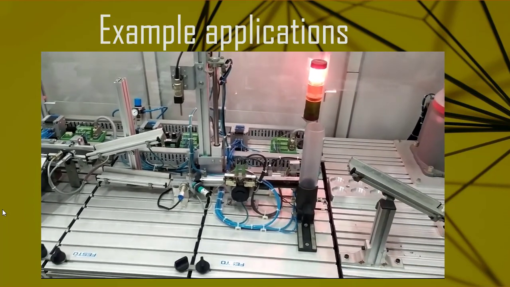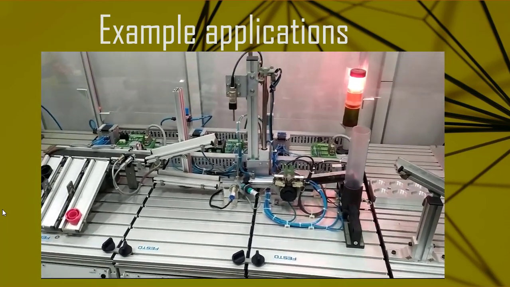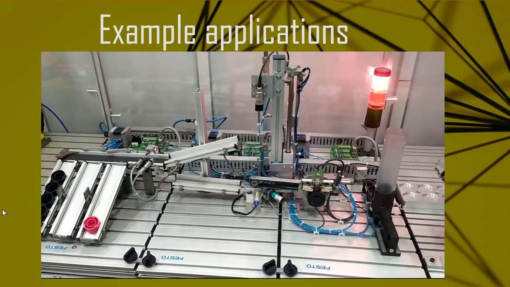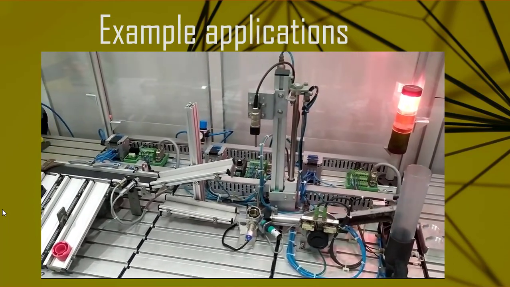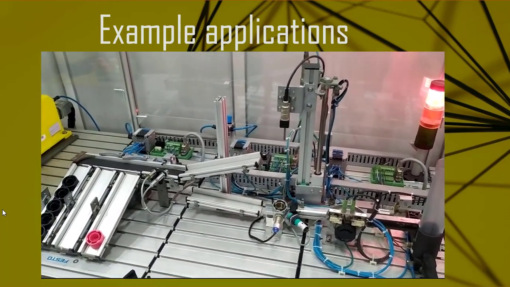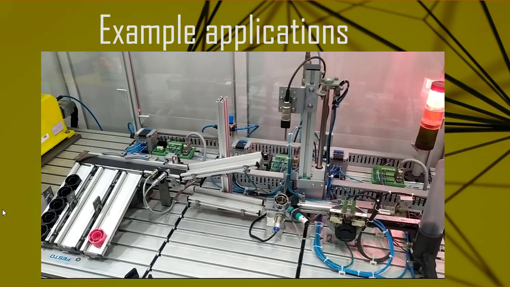What is a PLC? PLCs are industrial computers used to automate and control industrial processes. They are designed to withstand harsh industrial environments and can be programmed to perform a wide range of tasks.